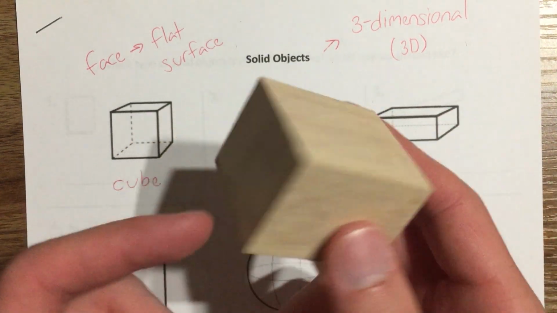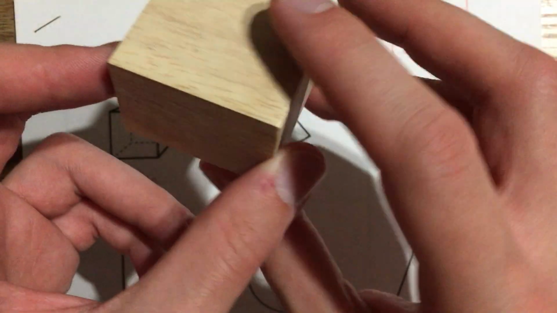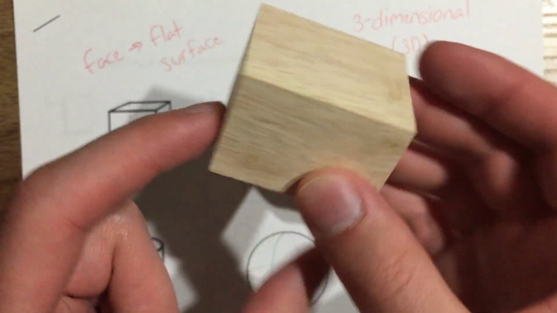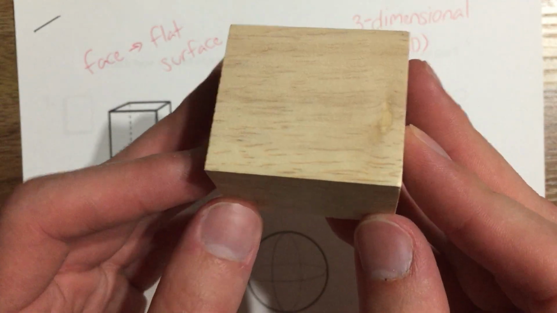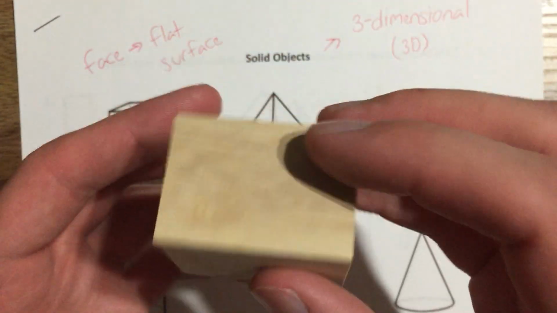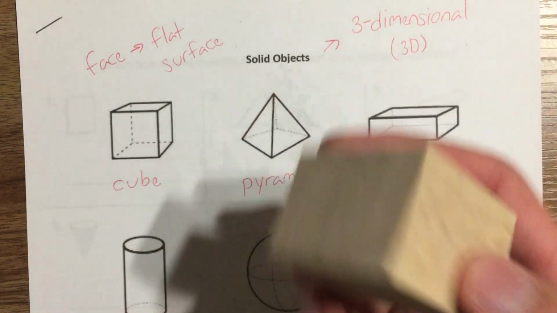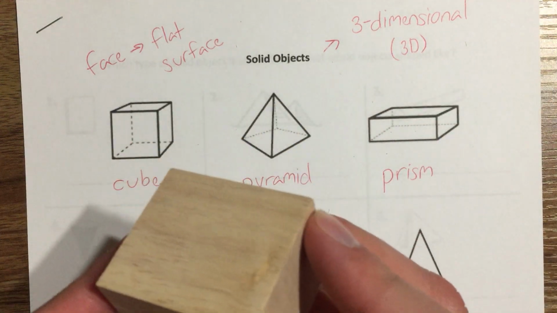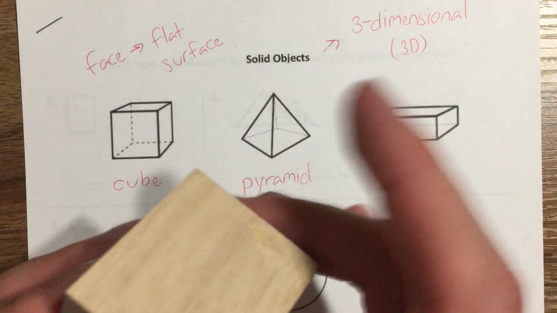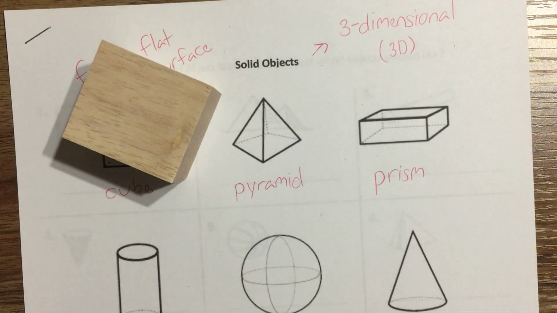And a prism has a shape on one end, the same shape on the other end, and it's going to have some rectangles that are going to stretch out to fill in that space. So in this case, we happen to have a rectangle on this end, a rectangle on this end, and then because rectangles have 4 edges and 4 sides, we're going to have 4 rectangles going around the outside that connect those 2 end rectangles. So that's a rectangular prism because it has rectangles on both ends. That's a rectangular prism. I'll put that one there.